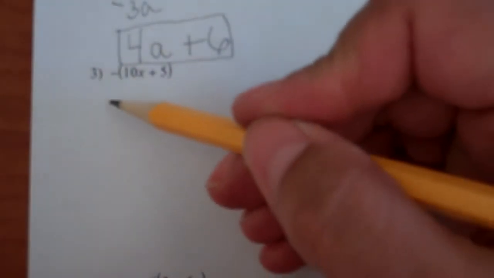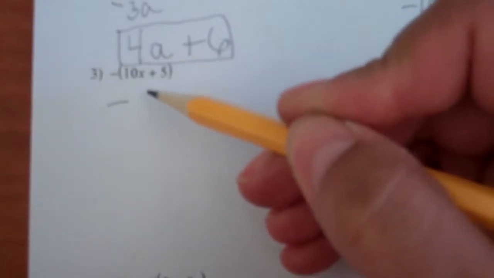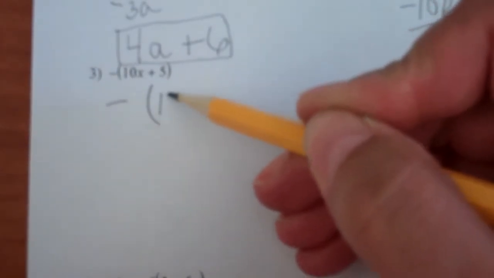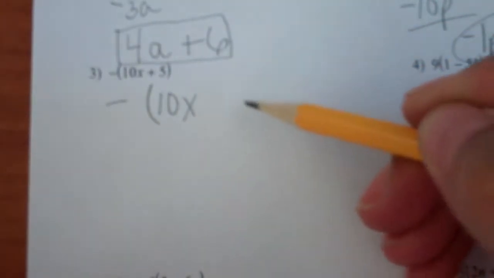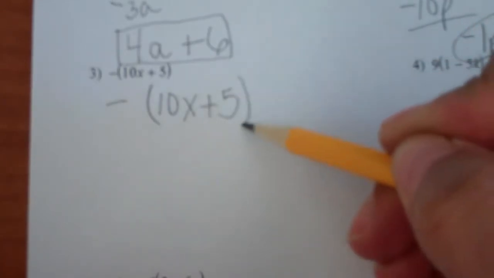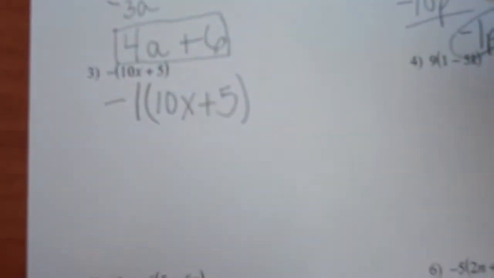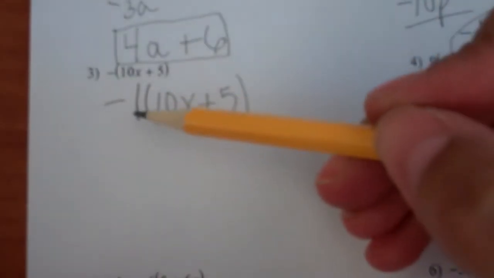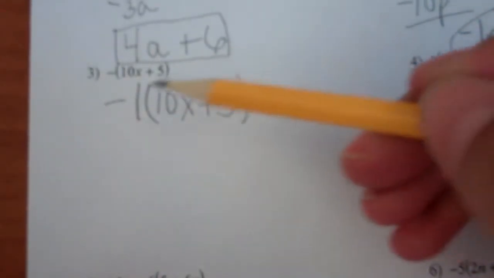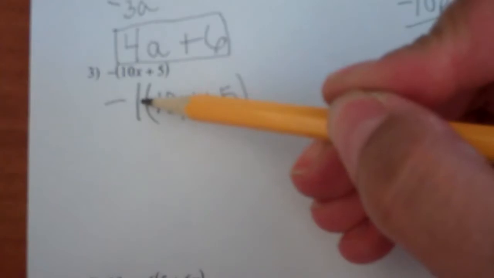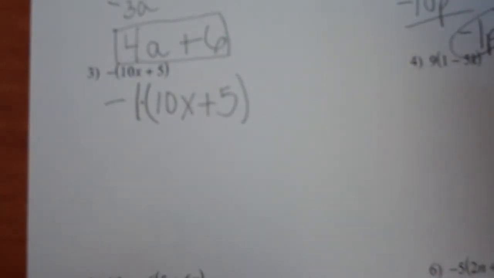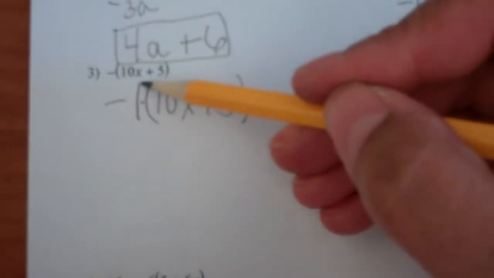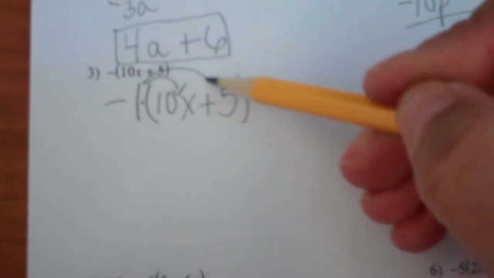Number 3 has a negative sign in front of the parentheses. I'm going to leave a space there. I'm going to rewrite this over. Parentheses 10x plus 5. Now I'm going to input my ones, and you're going to hear me say that when we have a number that does not look like it's there, we're going to insert our 1. This is really negative 1 times 10x and negative 1 times 5, and what I just said was a distributive property.